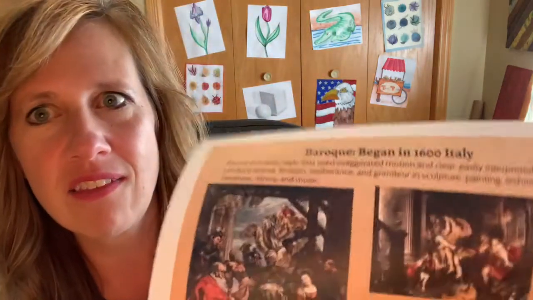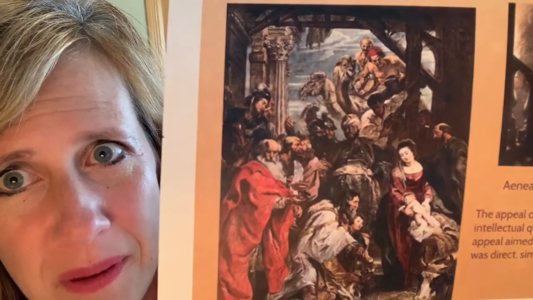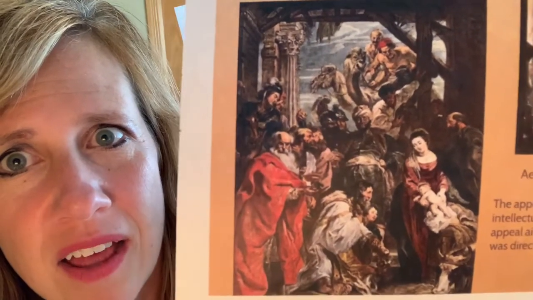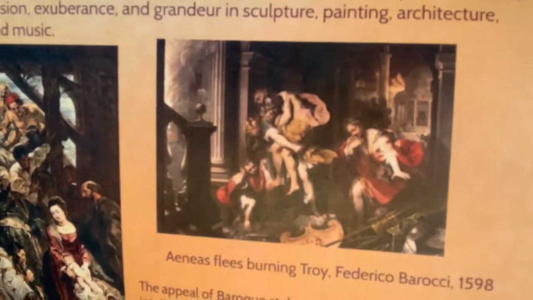So these are not done by El Greco, but these are a couple other paintings that are in the Baroque style. Do you see here kind of a dark moodiness? Do you see that there's a lot of detail that gives it kind of a dramatic look? That was the key to having something that felt like it was in the Baroque period, is that it would have motion and drama. In fact, here's what it says.